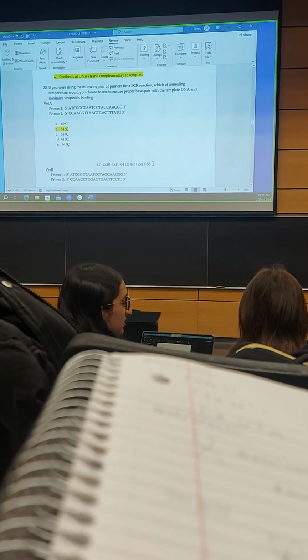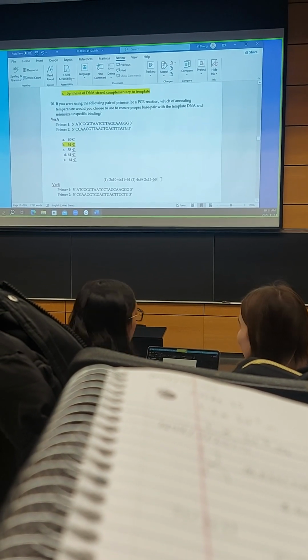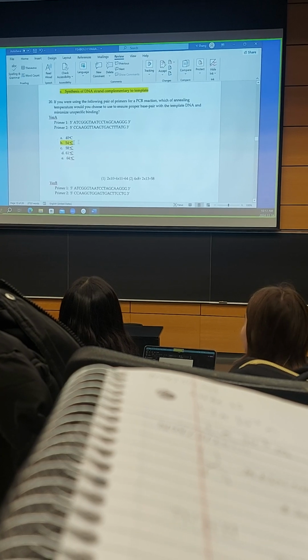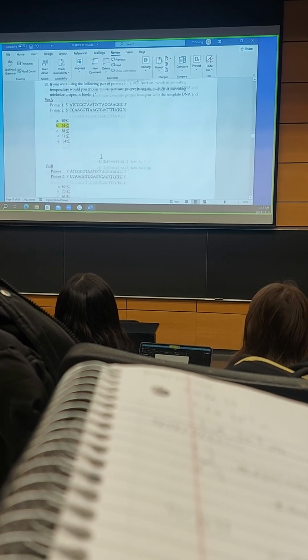Then you choose the lower melting temperature of the primer. Then you have to adjust the temperature to 3 to 5 degrees lower. So over here, 64, 58 is 58. Then you adjust a little bit lower, it's 54.